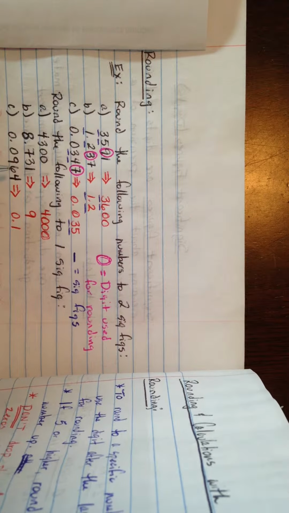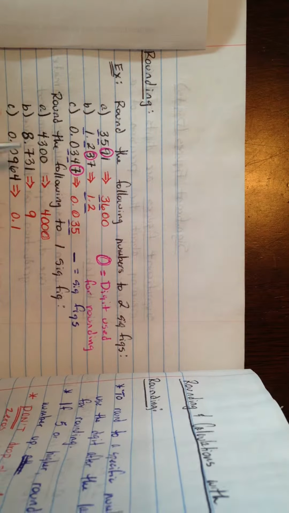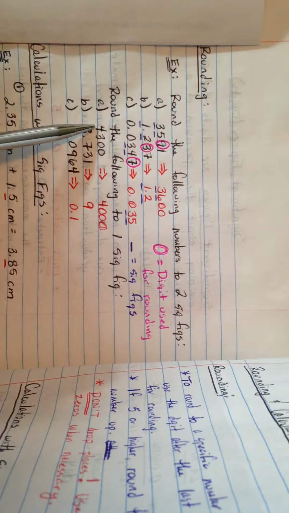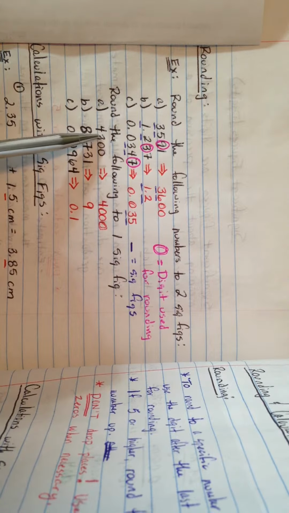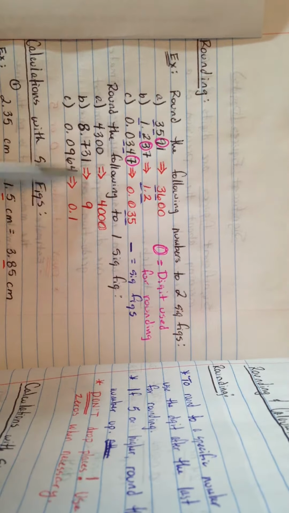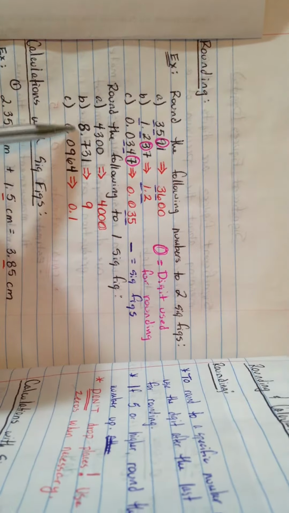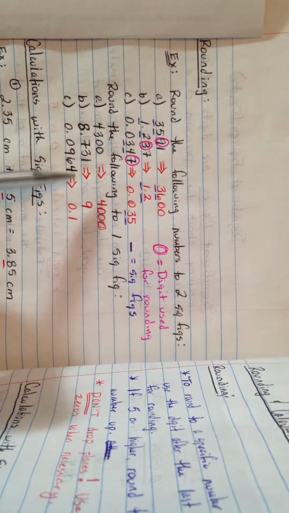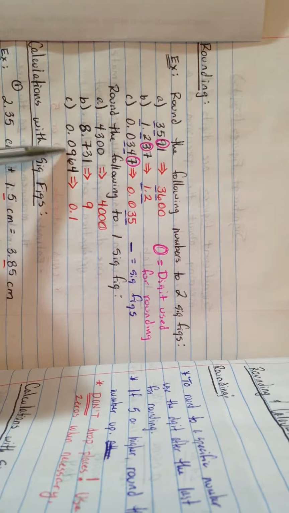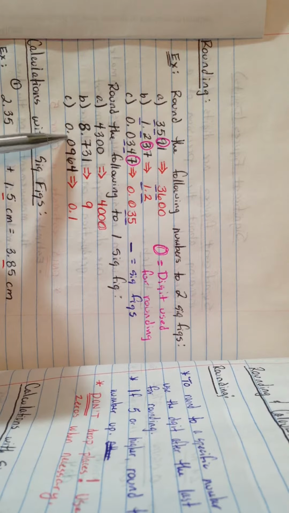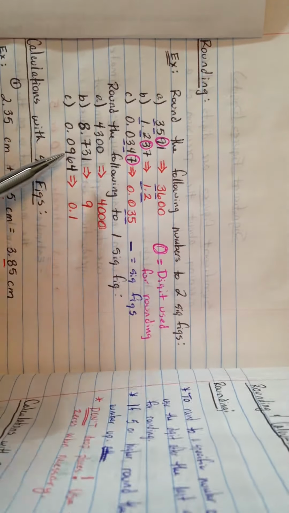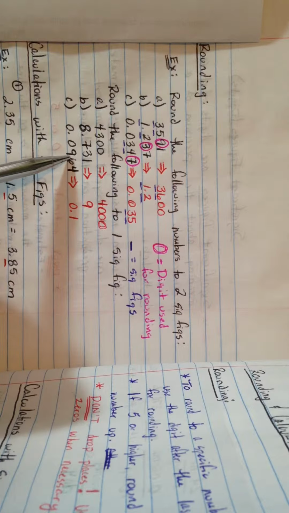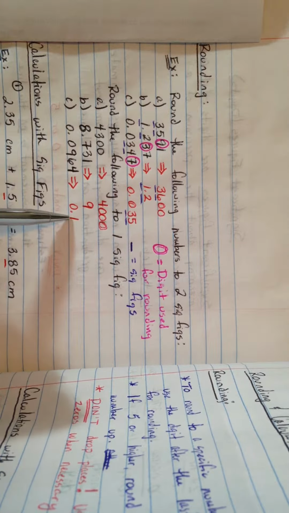In the second half, you can just see three more examples, but this time rounding to one significant figure. So we have 4,300. The first digit is a 4. The second one is a 3. That 3 tells us to round down, so it'll be 4,000. 8.731, here's our significant figure that we want. The 7 is 5 or higher, so we round up to 9. And then 0.0964. We're going to go all the way to the 9 for our significant figure. The next digit, though, is a 6. That's 5 or higher, so it tells us to round up. So this will end up being 0.1.